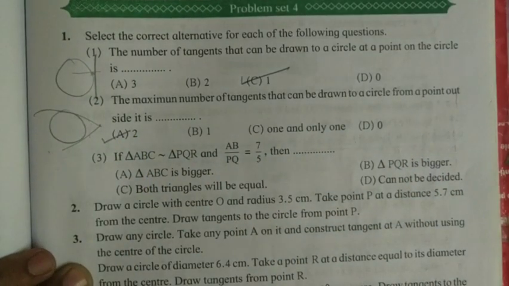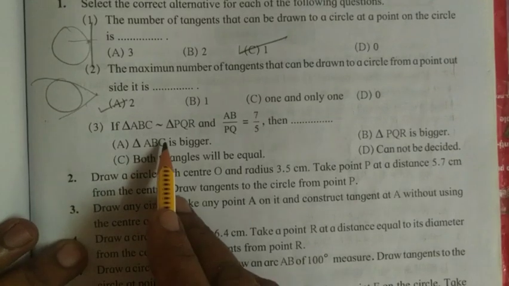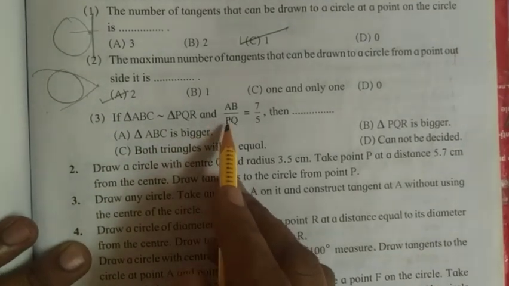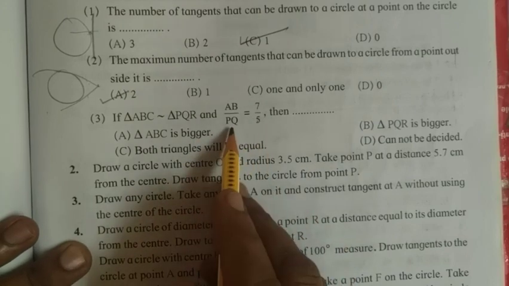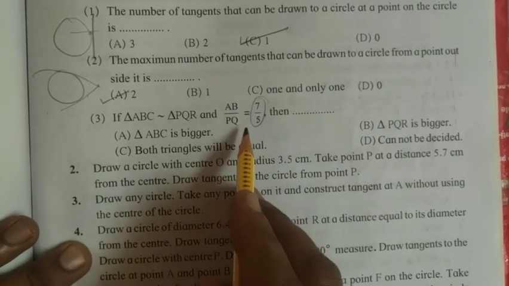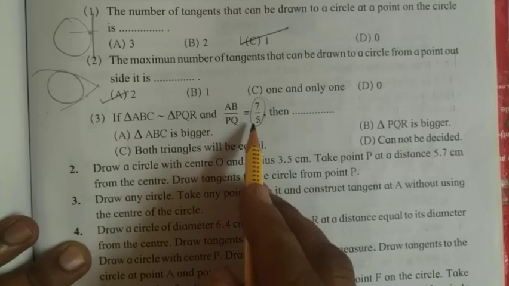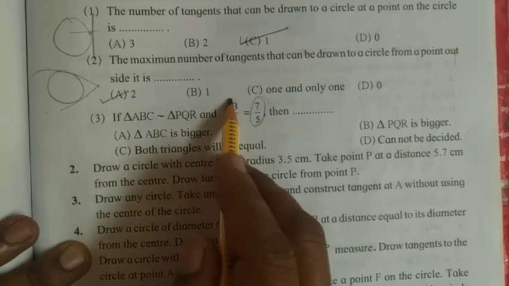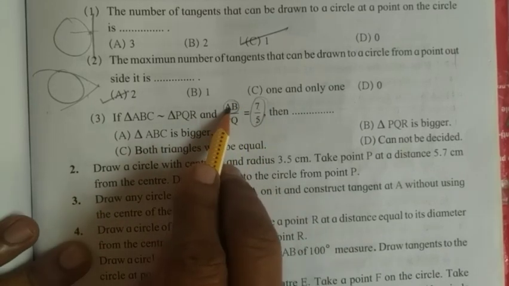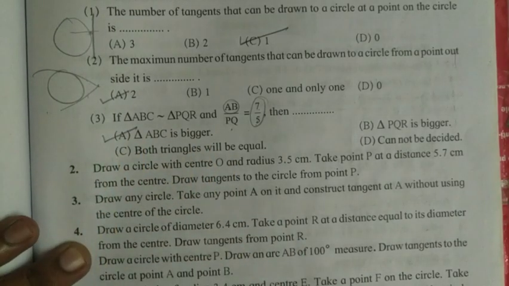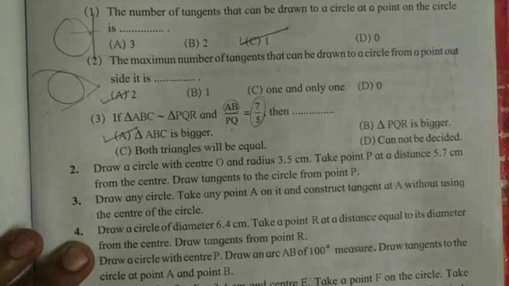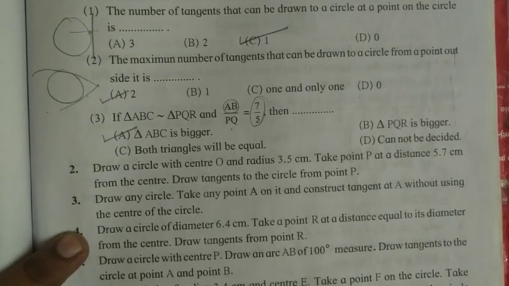If triangle ABC is similar to triangle PQR and AB to PQ is equal to 7 to 5, then obviously this ratio is greater than 1, meaning 7 parts are more compared to 5 parts. Therefore side AB is greater compared to PQ, meaning triangle ABC is greater. That is the answer. Now question number 2.